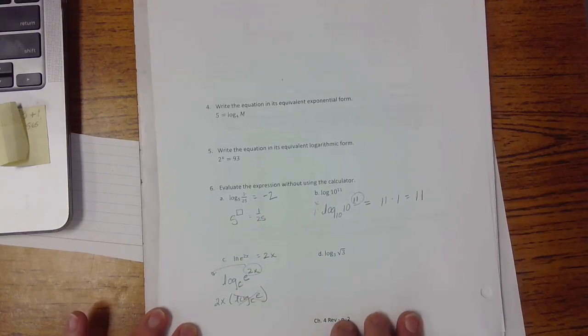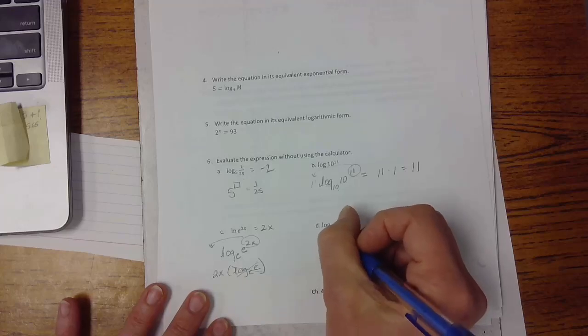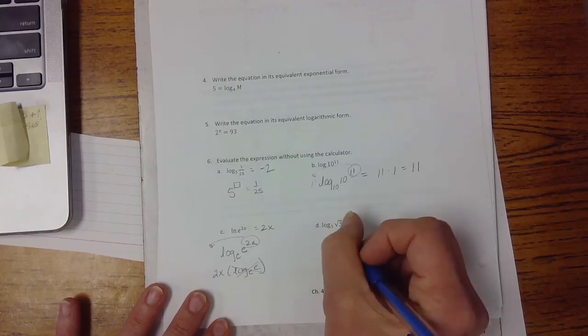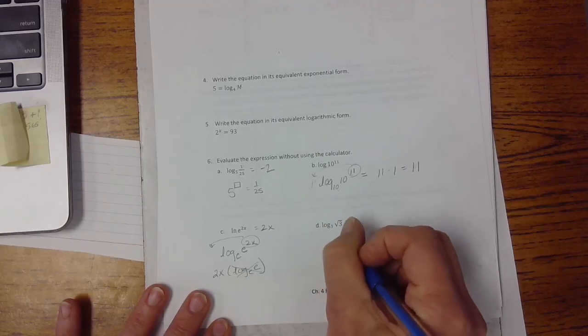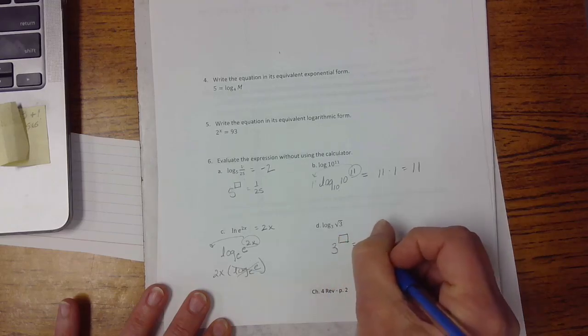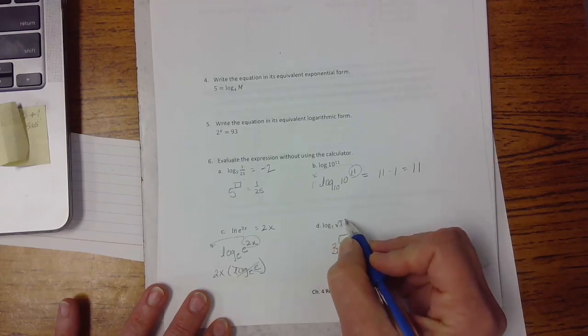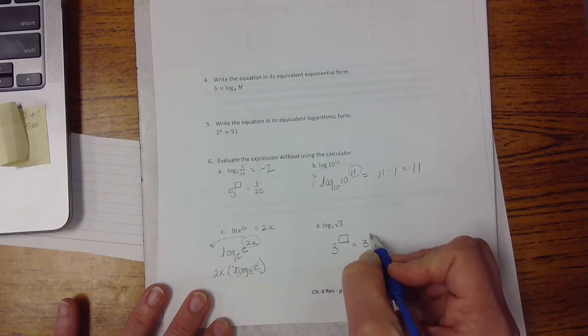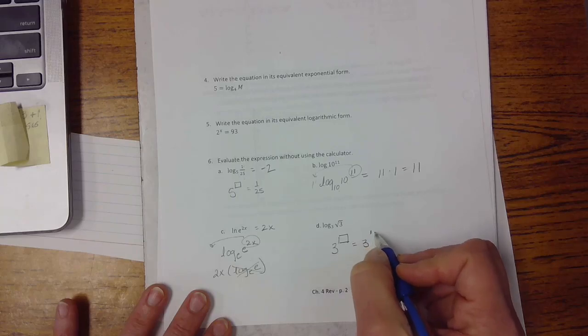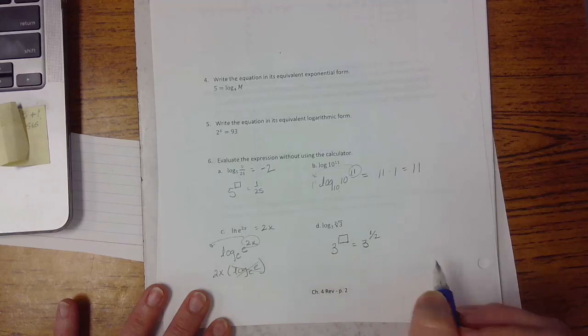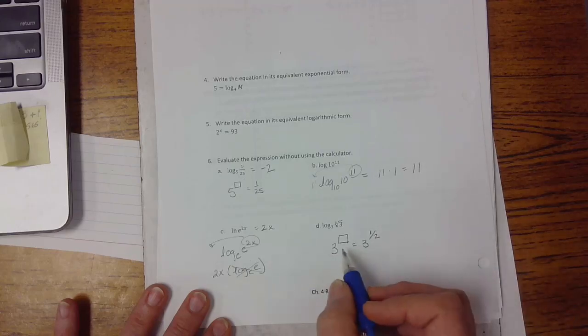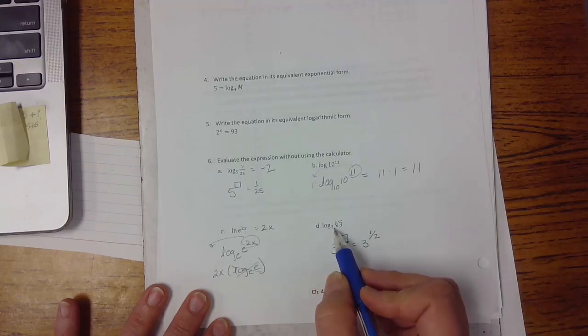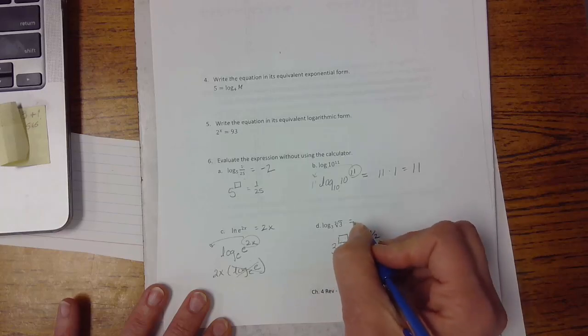And then I have the log base 3 of the square root of 3. So remember, this means 3 to what power, I'll just put a box, is equal to the square root of 3. And if I write the radical as a fraction, it's what? The square root of 3 is the same as 3 to the 1 over 2 power. So remember, this is assumed it's 2 here, so that means it's on the bottom. So the log base 3 of the square root of 3 is just going to be then 1/2.